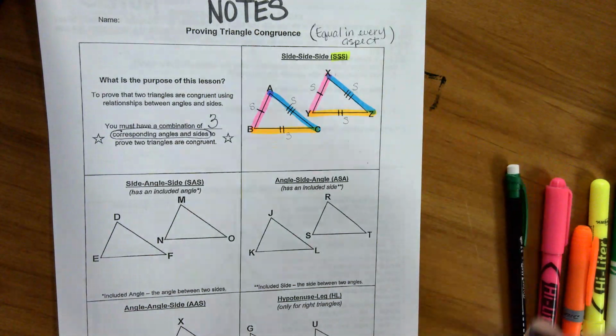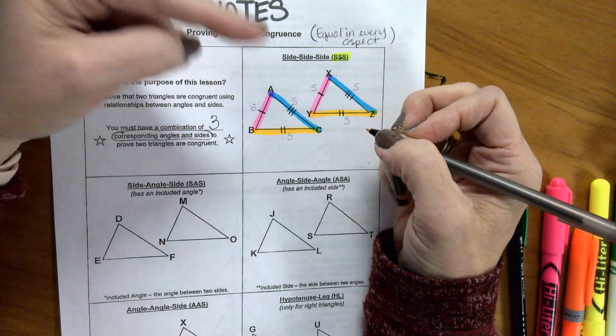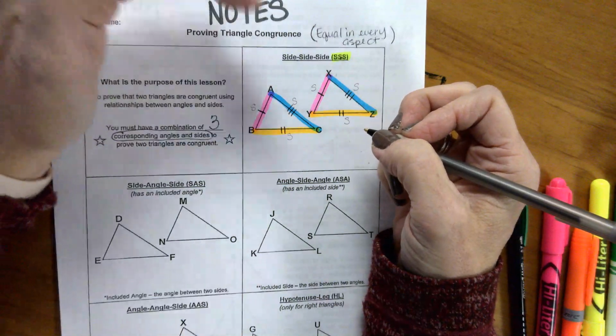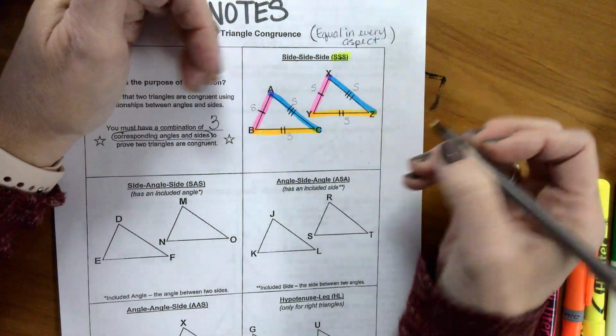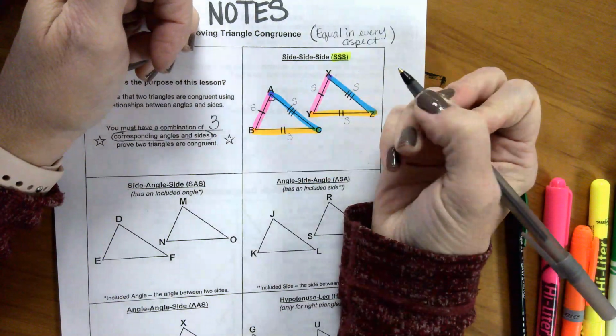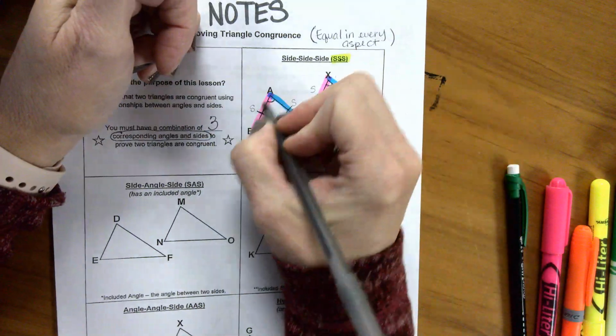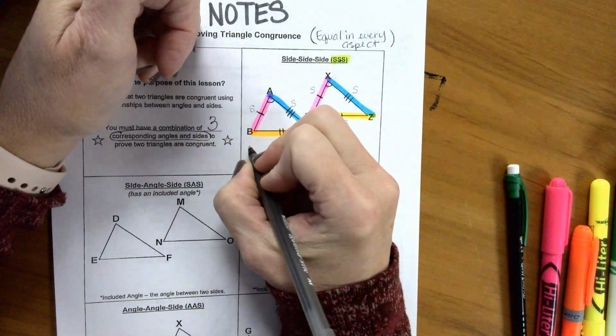All right, so let's do this. We're going to state that the triangles are congruent. We're going to write a congruency statement for the triangles. By the way, see how I have a pink and a blue angle right there? This one goes with that, right? And then I'm just going to follow around the triangle.